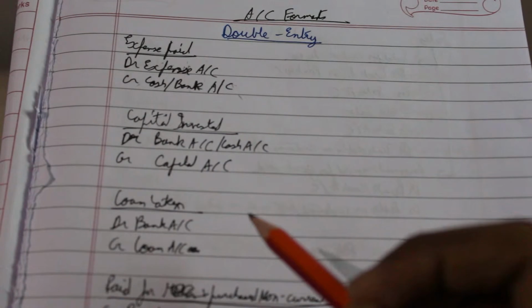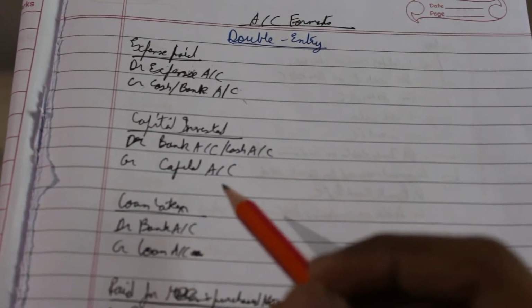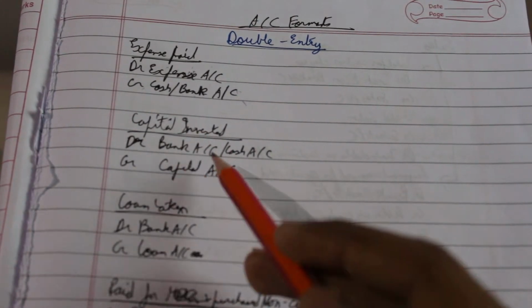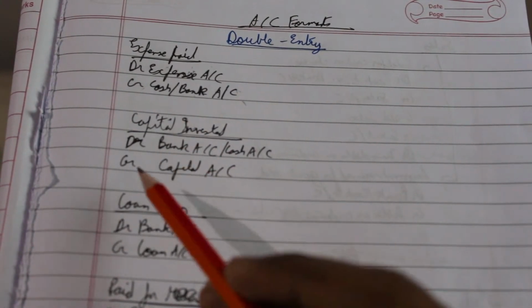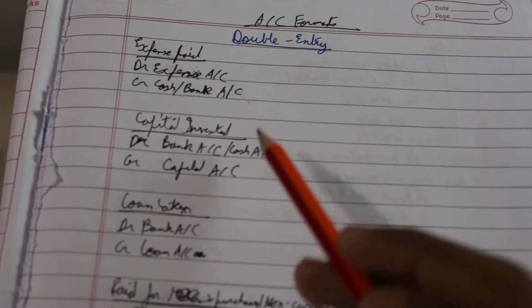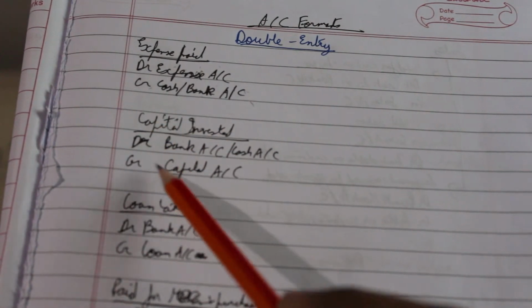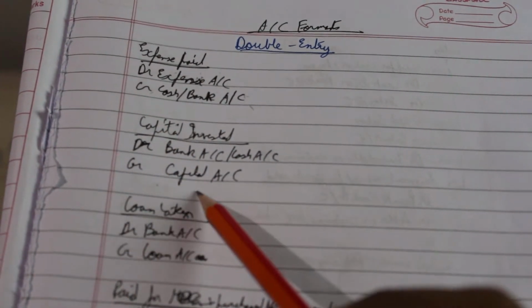When capital is invested at the start of the year or start of the business, the bank account will always be debited and the cash account will also be debited if the owner has used cash to invest in the business. At the same time, to complete the double entry, the capital account will be credited.